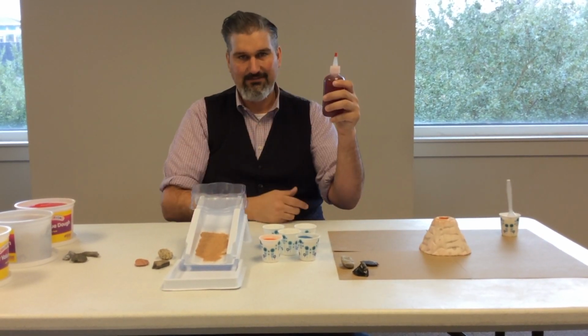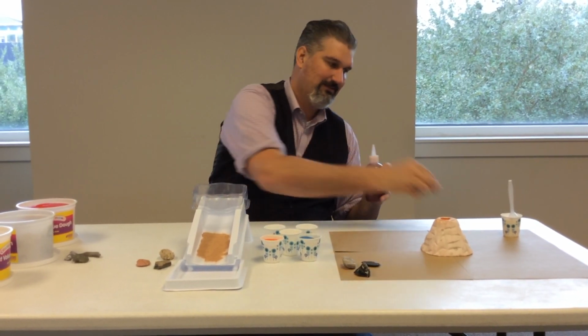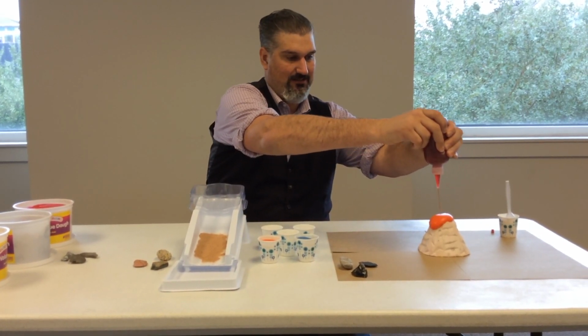And then this red stuff is actually vinegar. We dye it red though, so it looks a little bit more like lava. And you just start to squeeze it in. And then it starts to come on out.